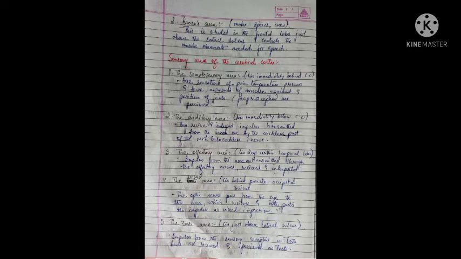So these 5 senses we should remember. First one is the somatosensory, which are responsible for pain, temperature, pressure, proprioception. Then auditory area for hearing, then visual area for vision, taste area for taste, then olfactory area for the smell.